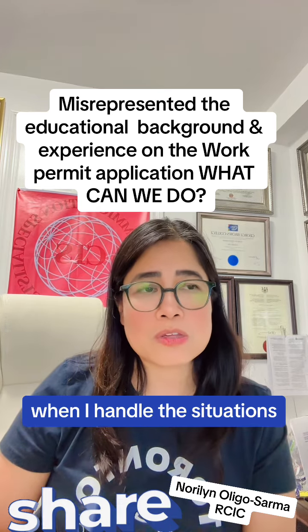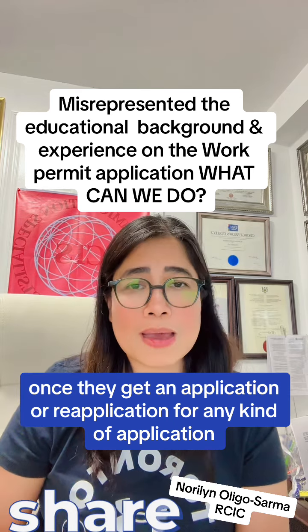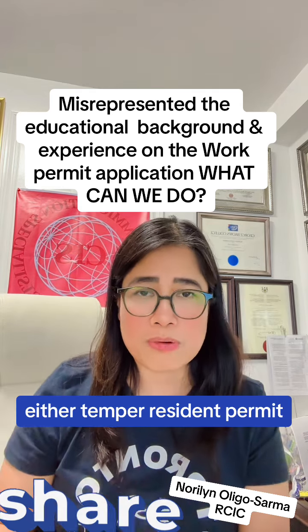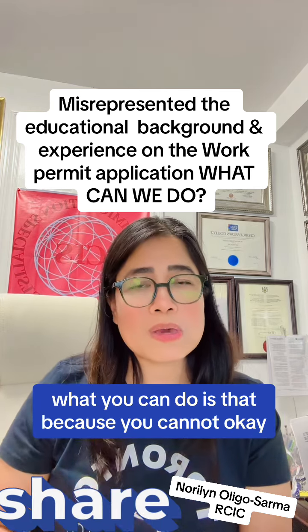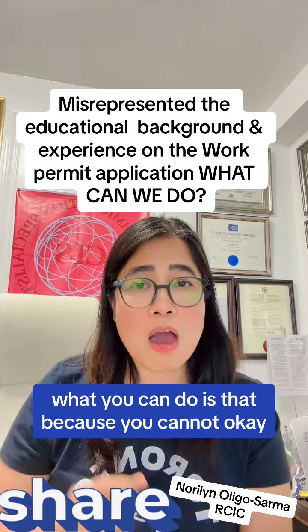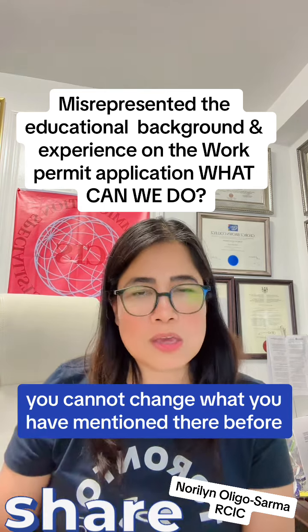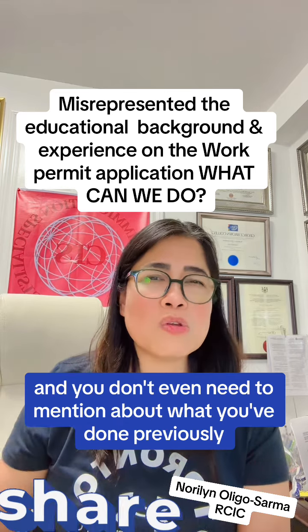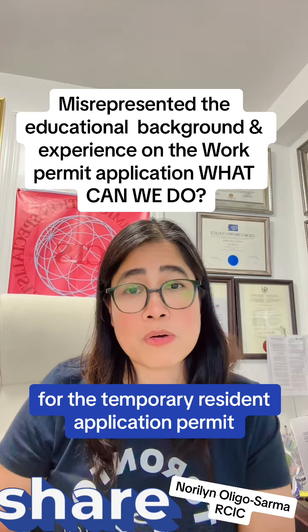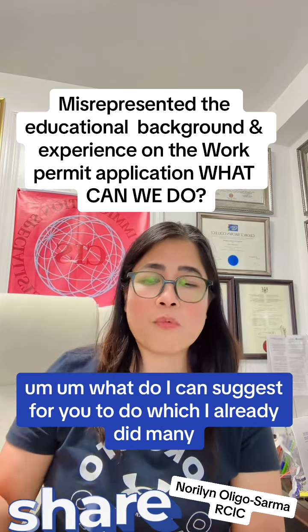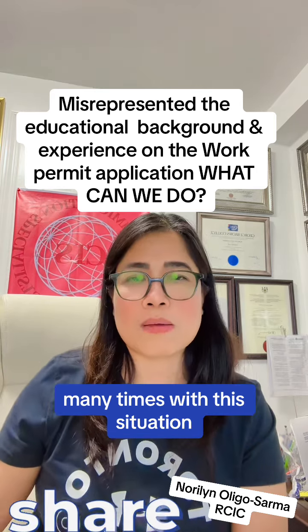When they get an application or reapplication for any kind of application, either a temporary resident permit to extend your status or permanent residency, what you can do is this. You cannot misrepresent to immigration, you cannot change what you have mentioned there before, and you don't even need to mention what you've done previously for the temporary resident permit application.